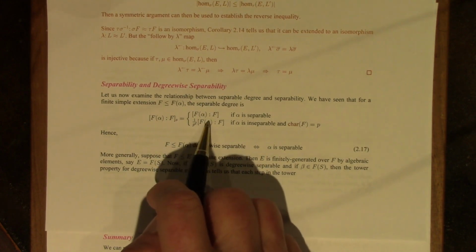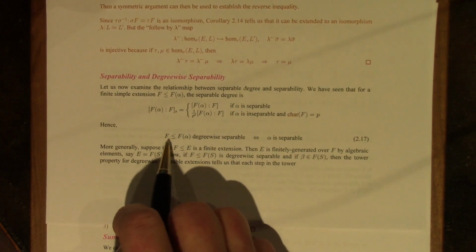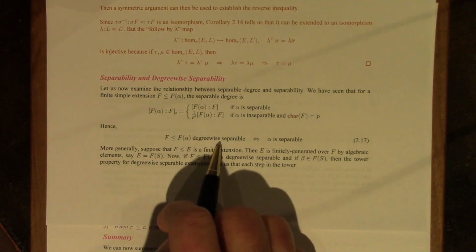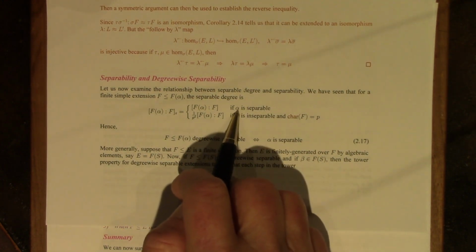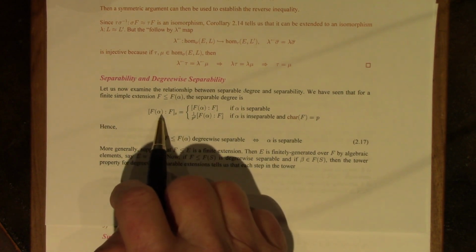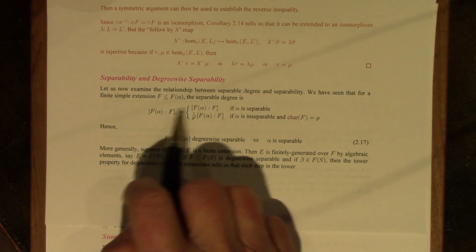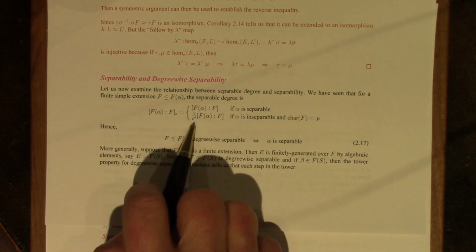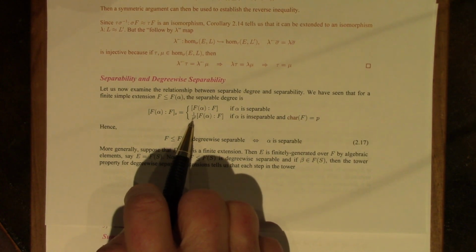And this tells us immediately that the extension is degree-wise separable if and only if alpha is separable. So the separable degree is equal to the degree if and only if alpha is separable. That's quite clear because p is greater than or equal to 2.